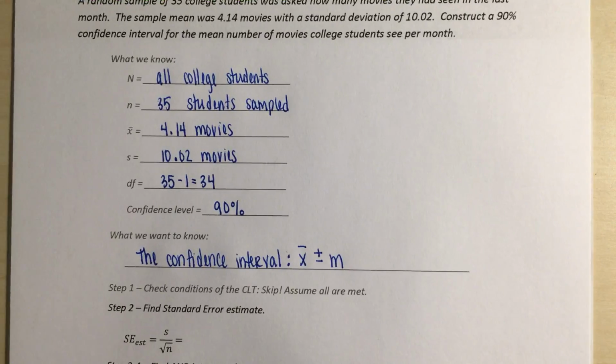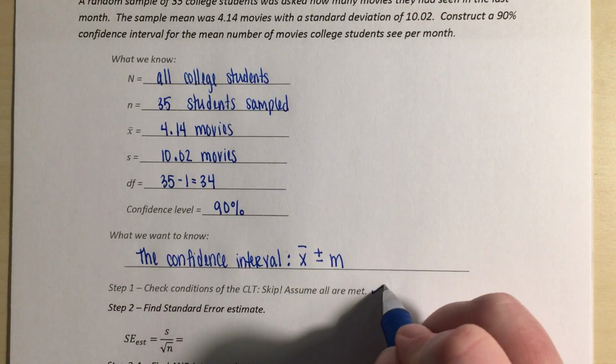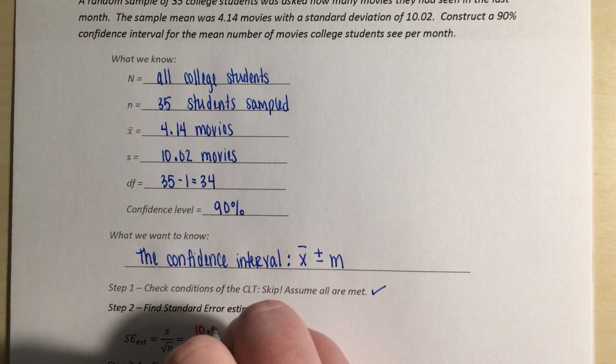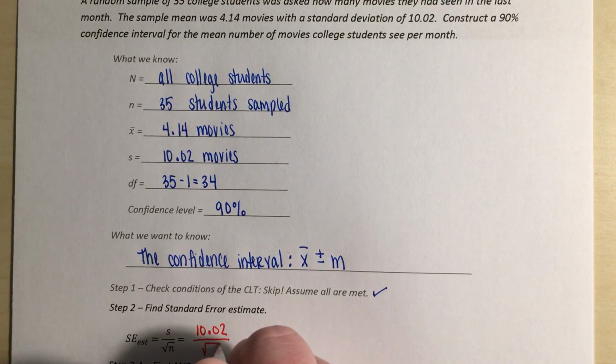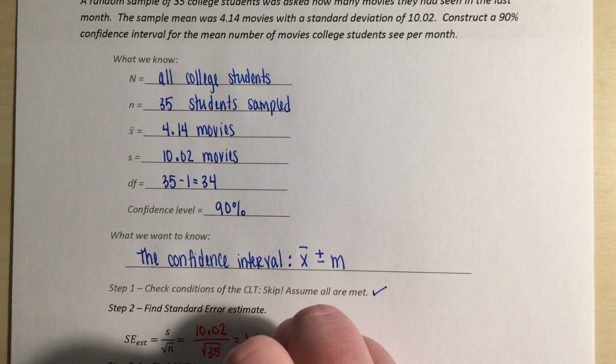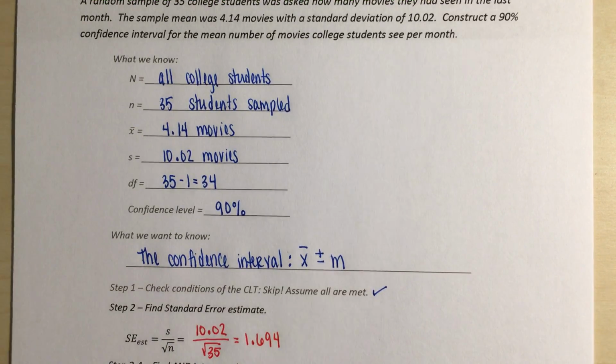All right, so step 1, check our conditions. Again, we are going to assume they are already met. It's really just a quick check that our sample size is large enough. 35 is bigger than 25, so we're good. Now we're going to find our standard error estimate. So our s is 10.02 divided by the square root of 35. That gives us 1.694. You can do this calculation by hand because it's quick and easy, or we can rely on StatCrunch to give that value to us as well. That's up to you.